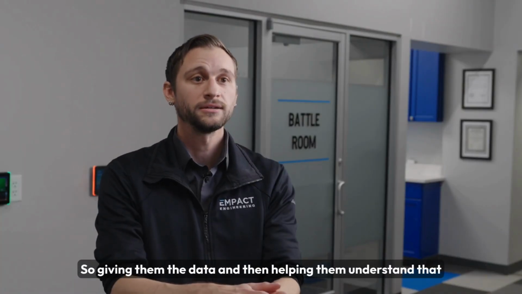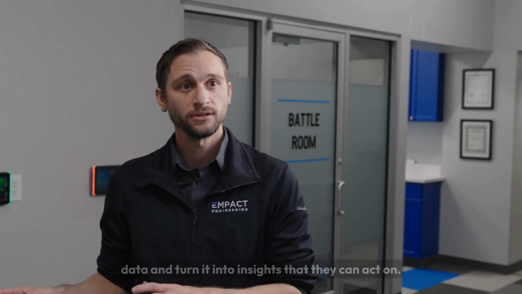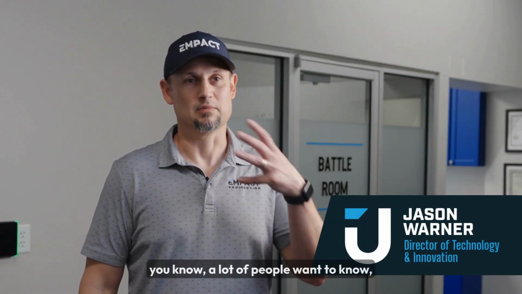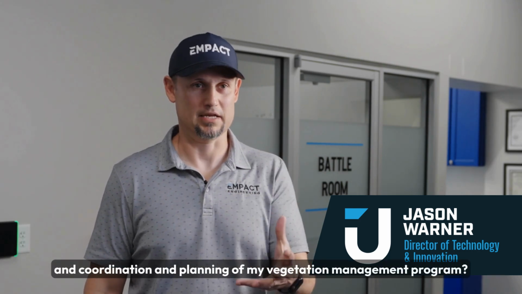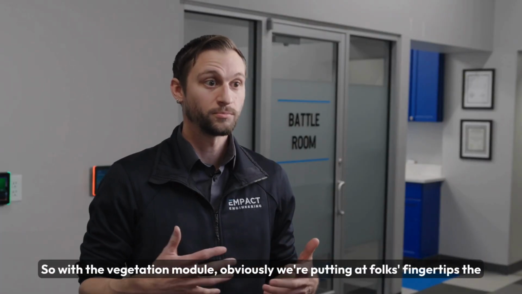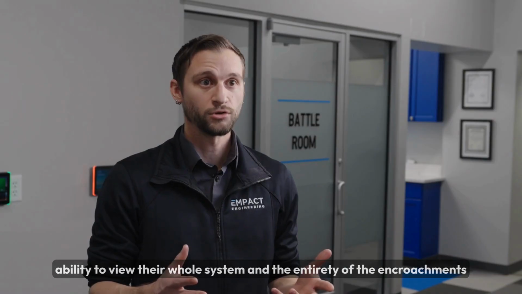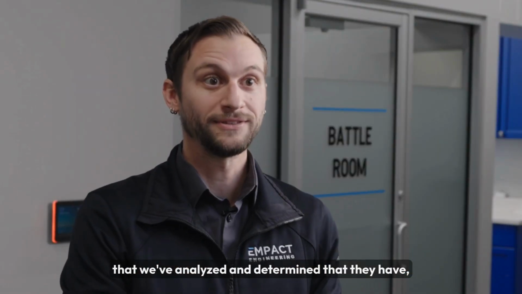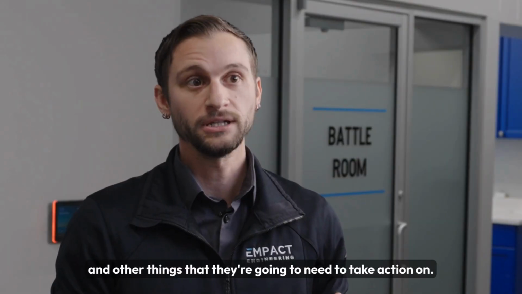So giving them the data and then helping them understand that data and turn it into insights that they can act on. So from an operations standpoint, a lot of people want to know, how does this impact tracking and coordination and planning of my vegetation management program? So with the vegetation module, obviously we're putting at folks' fingertips the ability to view their whole system and the entirety of the encroachments that we've analyzed and determined that they have, which obviously gives them a really good insight into the risk and other things that they're going to need to take action on.